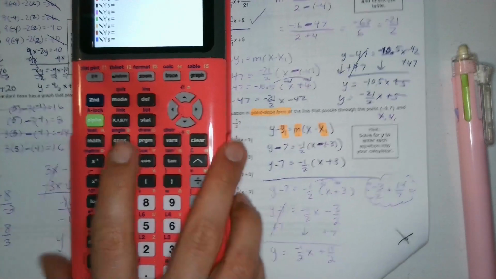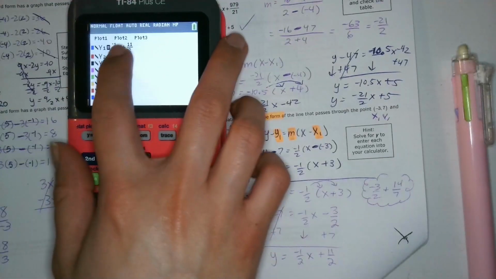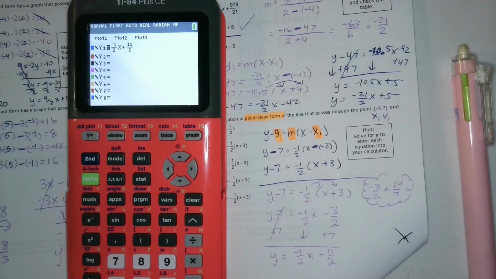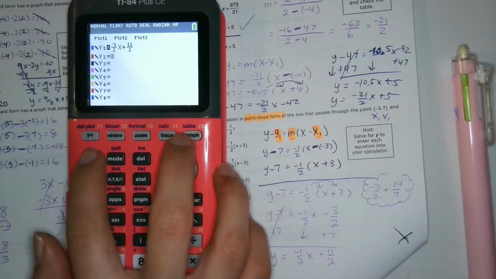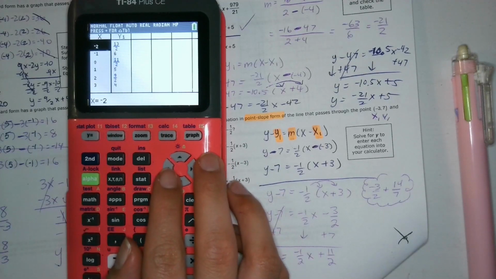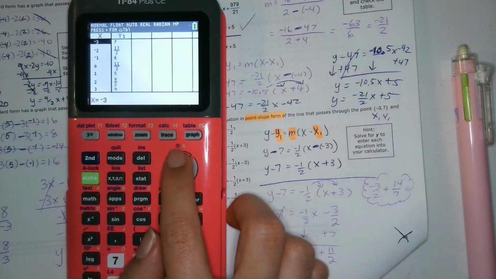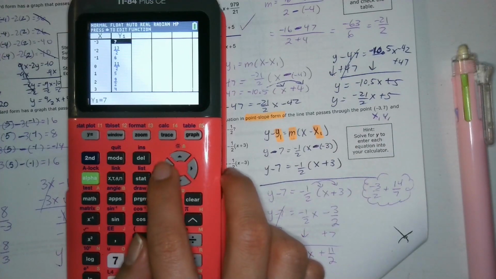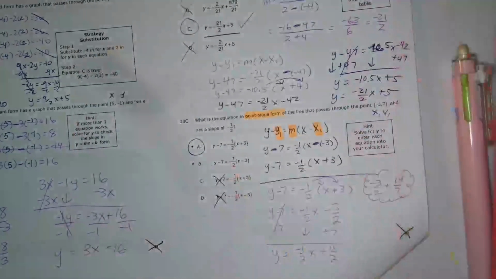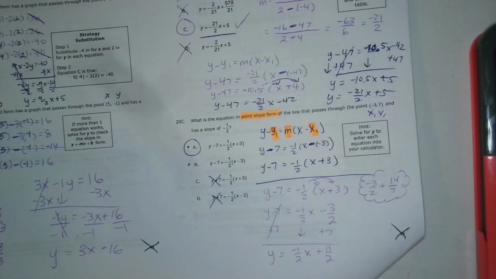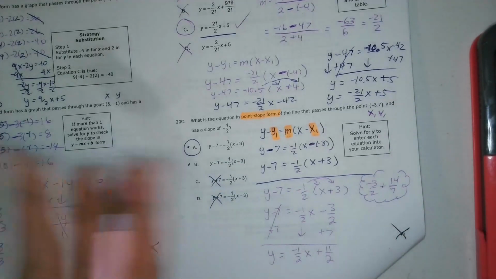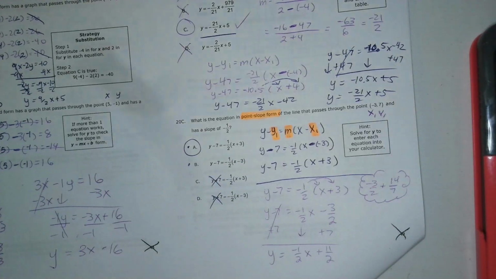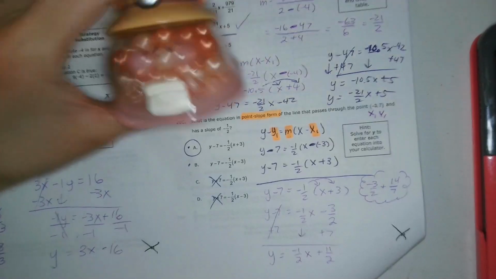Sorry, I did that all off screen. I'm so sorry. But again, we've done it before. Now that you type it in, plus second graph. And then we're going to go to -3. So go up. There is that point. There we go, boys. We did it, gals. We finished. Oh yeah, I have the shakers. We did it.